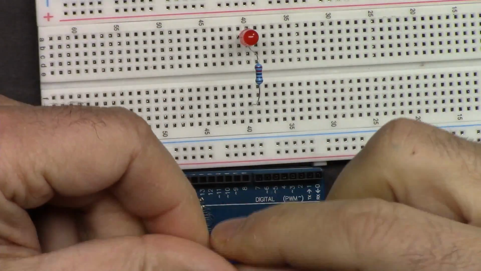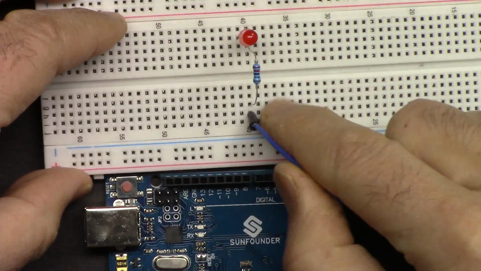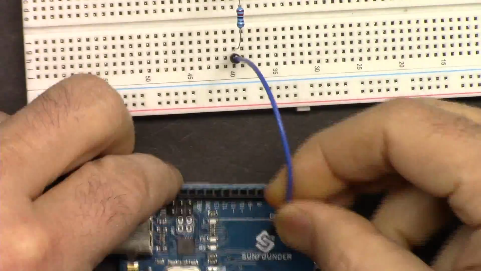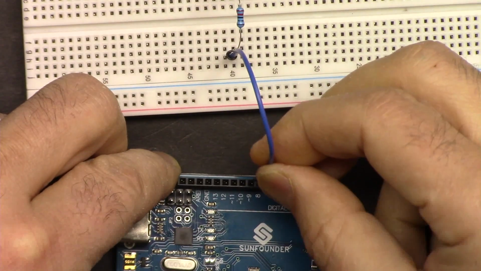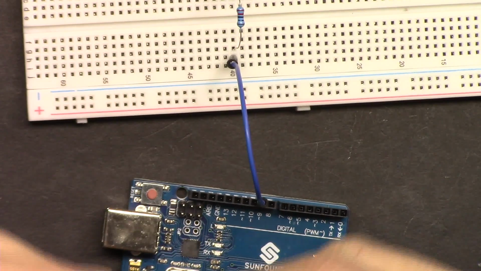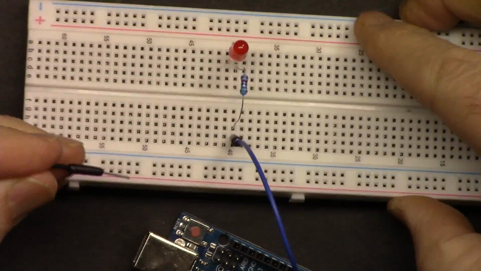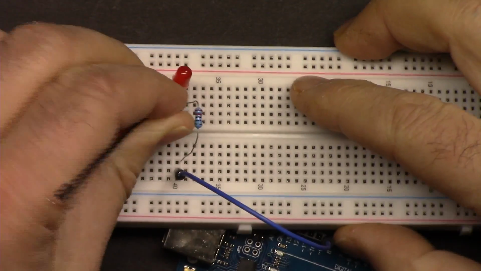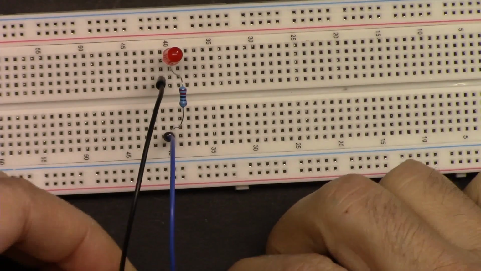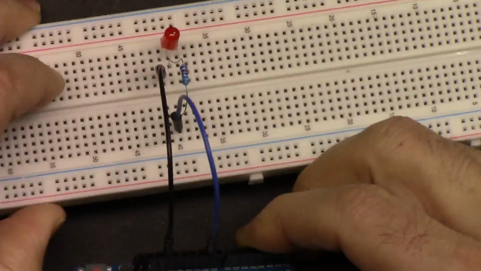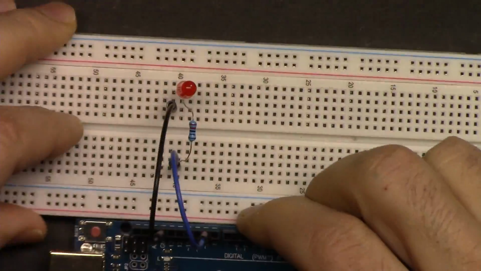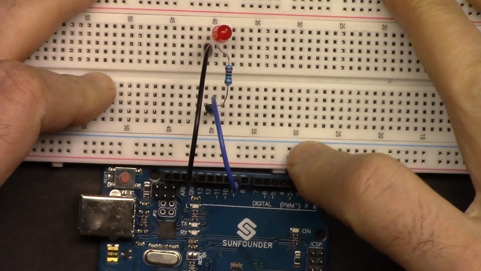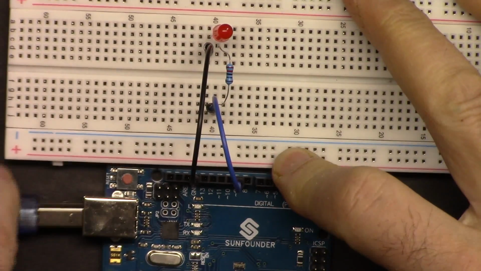I'm connecting a blue wire from this side of resistor on the same line to pin 9, and from the other pin of LED where there is no wire, I'm connecting it to ground. So now the wiring is done exactly as it is shown in the diagram, and I'm going to connect the power.